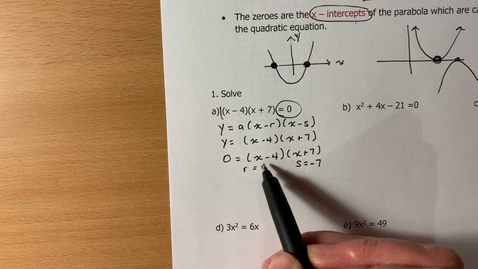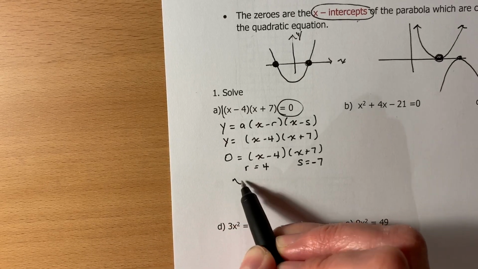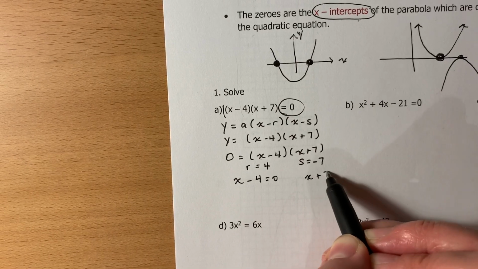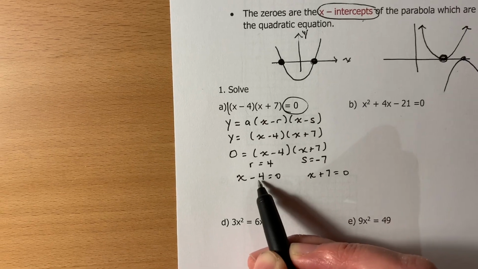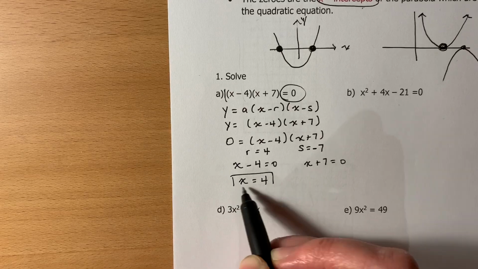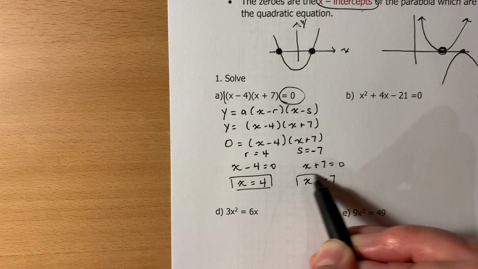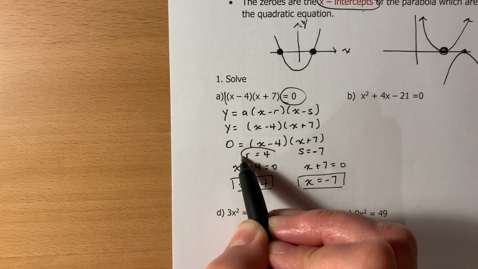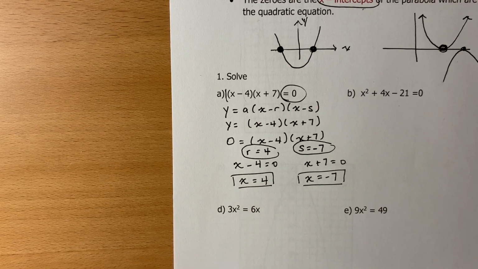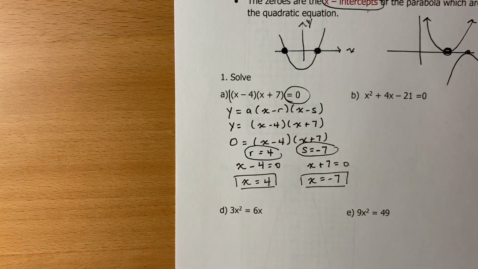So in this chapter, what we're going to do after it's factored, we're going to let each of these brackets equal 0. We're going to let the first bracket equal 0. We're going to let the second bracket equal 0. And then we're going to solve for x. We move the x over, so our x-intercept is 4. We move this over, our x-intercept equals -7, which is exactly what we did with the r value and the s value in chapter 4 and in chapter 5. So this is as easy as it gets because it's factored for us.